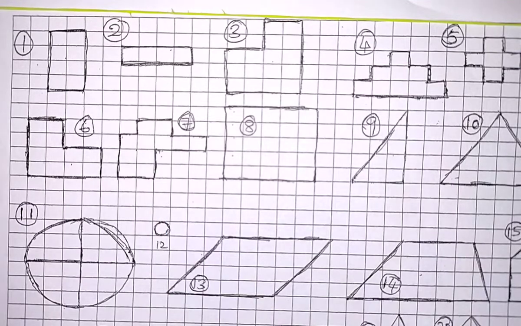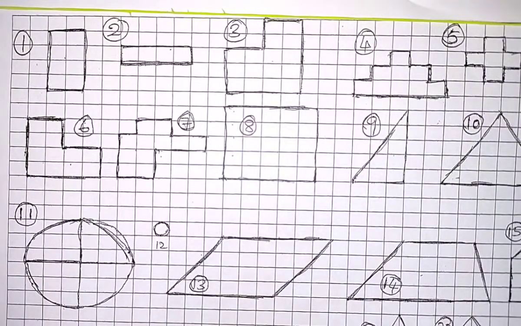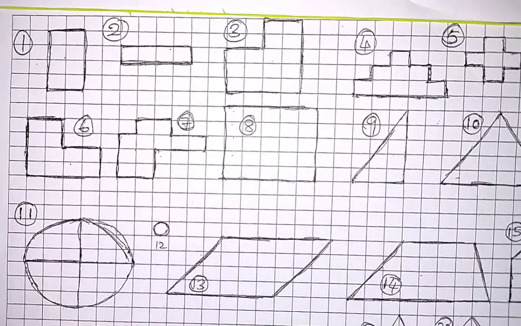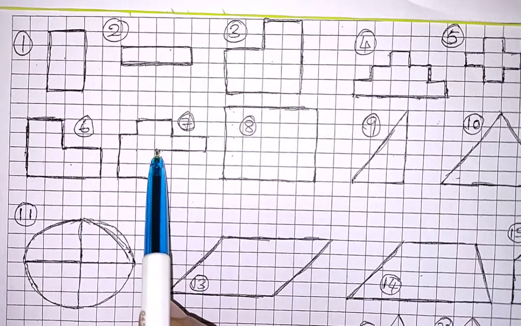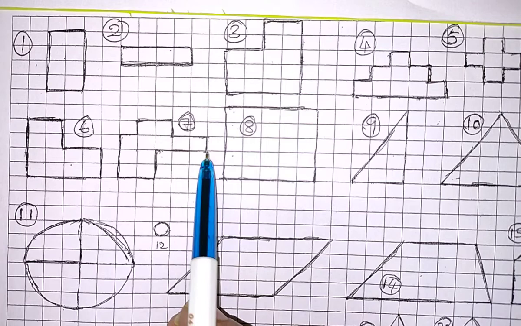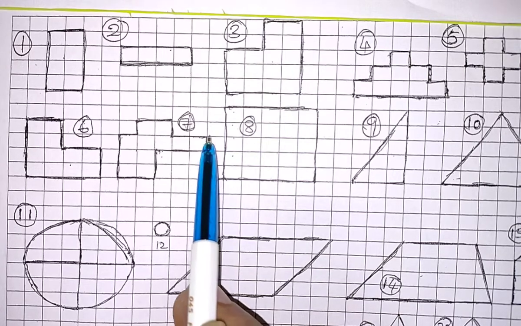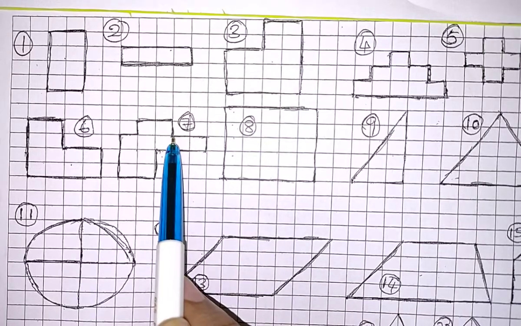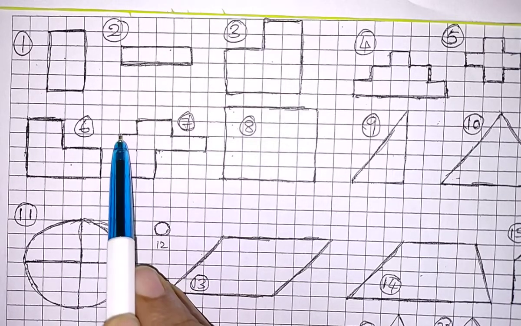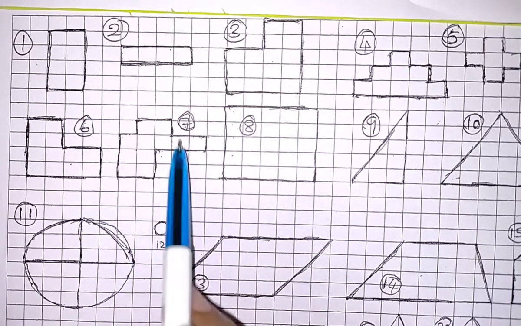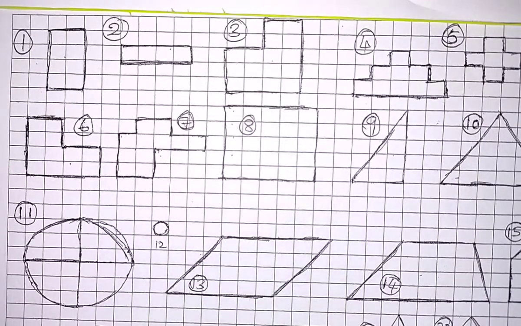Now coming to this 7th question. In this 7th question, again we have to find perimeter. I will start from this corner. Always I am starting here. 2, 4 plus 3, 7, 8. 8 plus 2, 10, 11. 11 plus 2, 13, 14, 15. 15 plus 3, 18. This is 18 units perimeter.